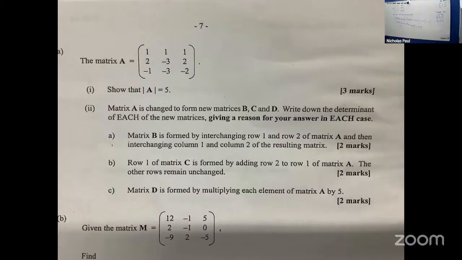Remain the same? Let's see. You're switching row 1 and row 2, and then you're switching column 1 and column 2.